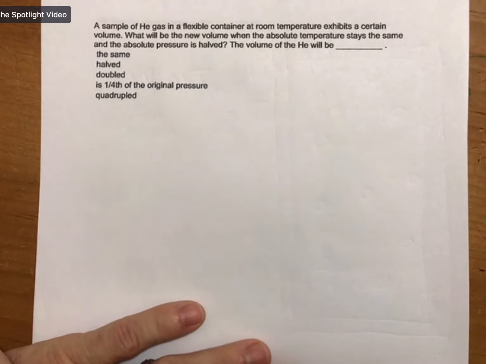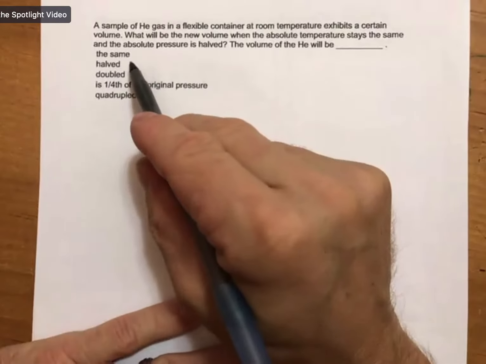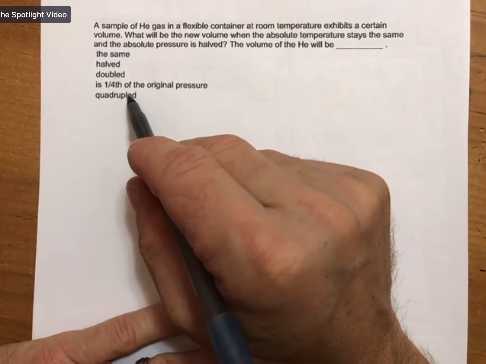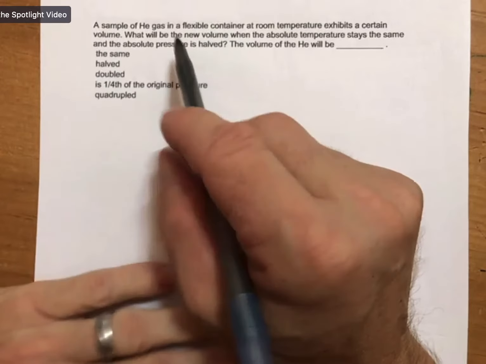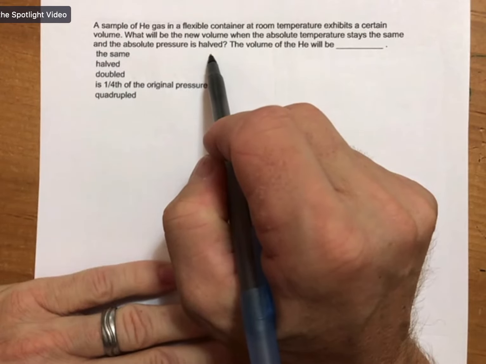A sample of helium gas in a flexible container at room temperature exhibits a certain volume. What will be the new volume when the absolute temperature stays the same and the absolute pressure is halved? And this one is actually the exact same question, except a different way of putting it, no pictures, because in the last example, the pressure was halved.